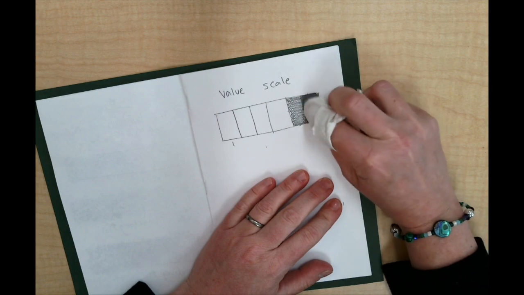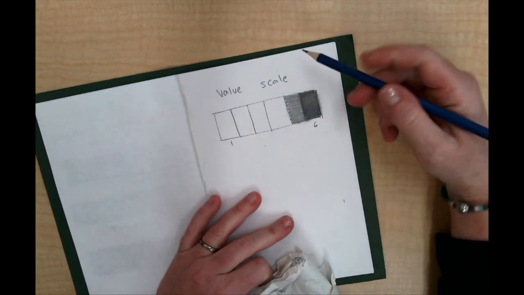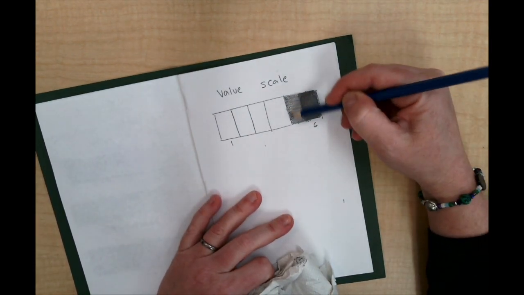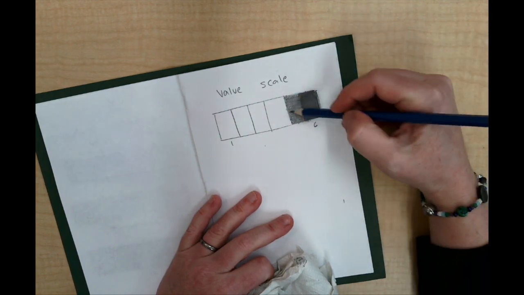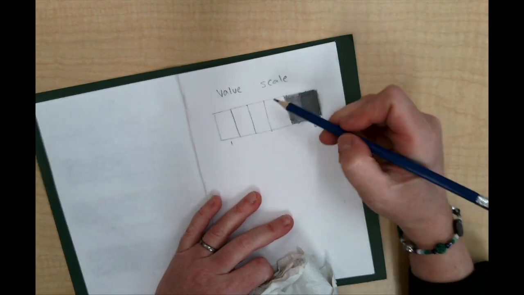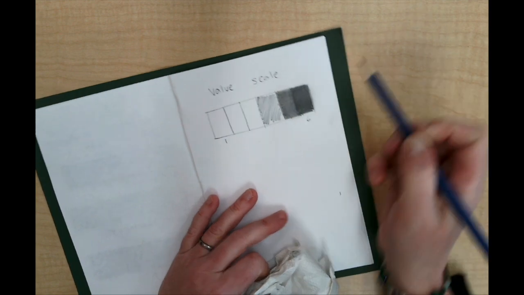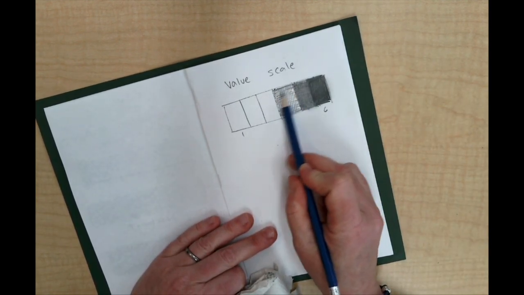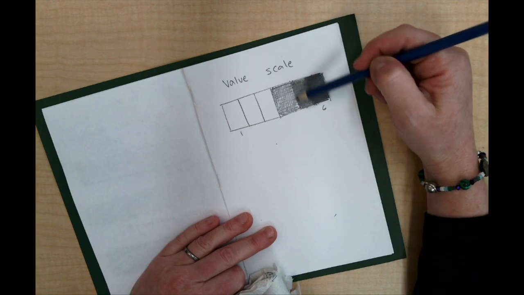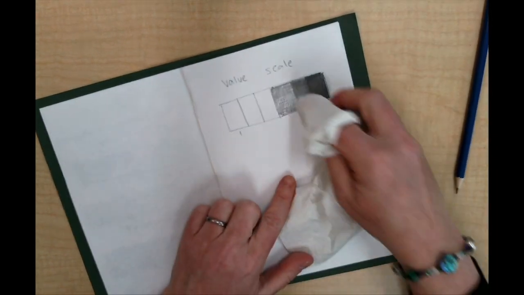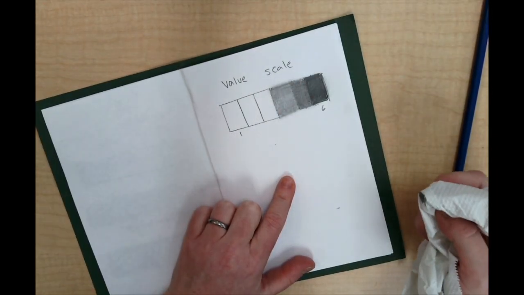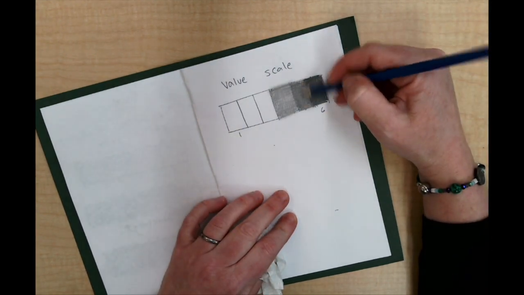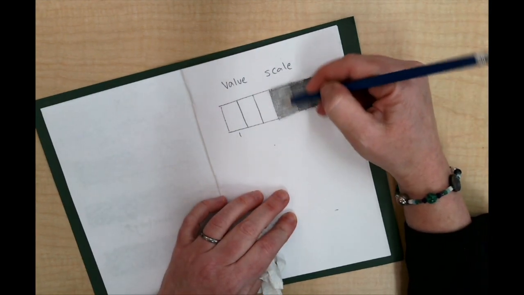Instead of using my finger to blend, I don't want the cross-hatching to show. I want it to be a smooth area of value. Your finger actually has oils in it, and you don't want that. It can make your picture smudgy. So we'll have paper towels that we can use to smooth out those pencil lines so we get a smooth area of value without using our fingers. Also helps keep your finger tidy.